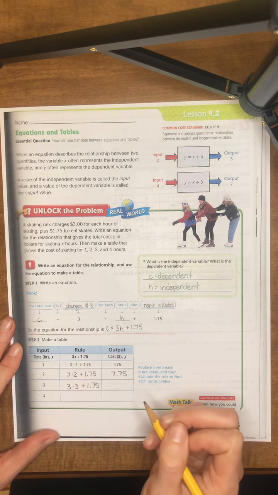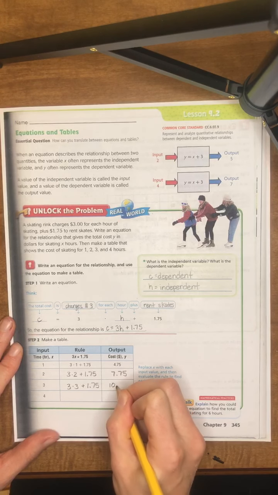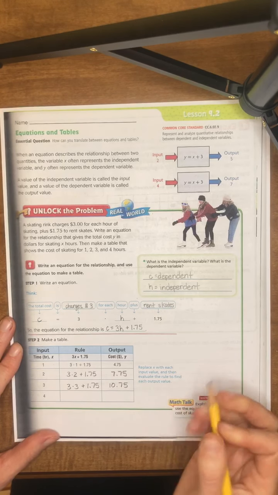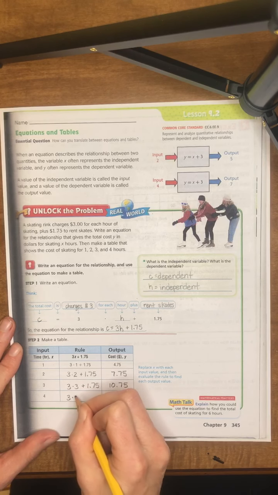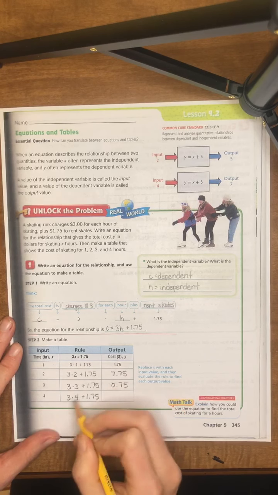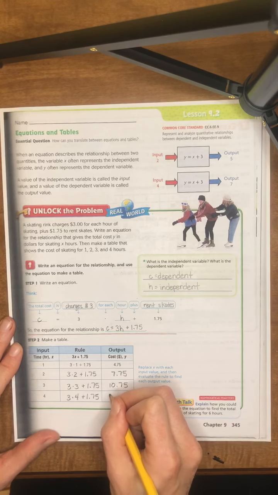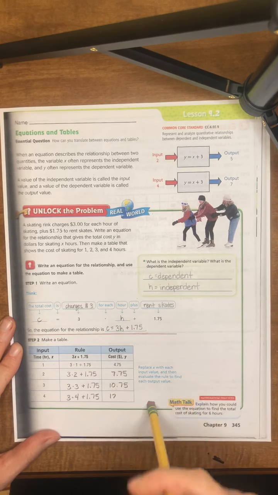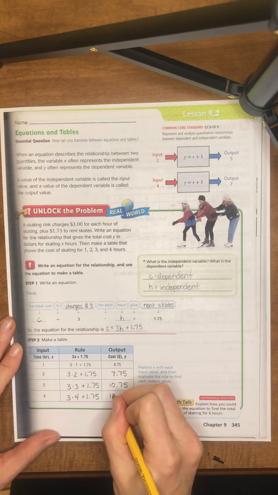We get 3 times 3 is 9, plus 1.75 is 10.75. Then for 4 hours, we do 3 times 4 plus 1.75. So 3 times 4 is 12, plus 1.75 is 13.75.